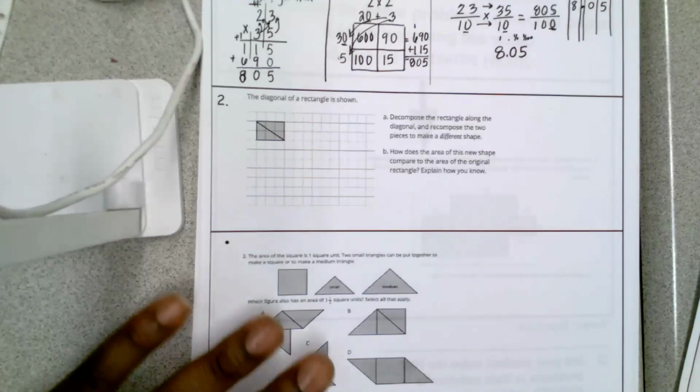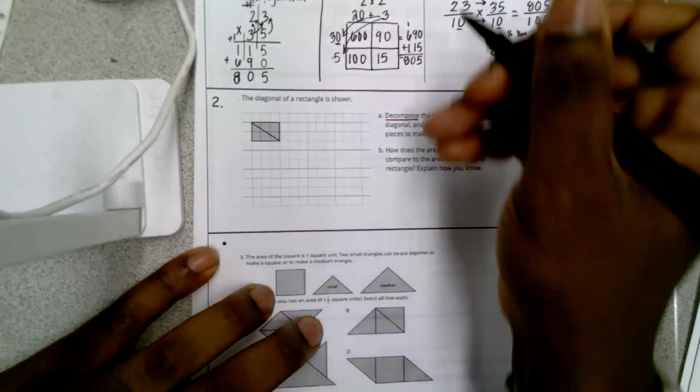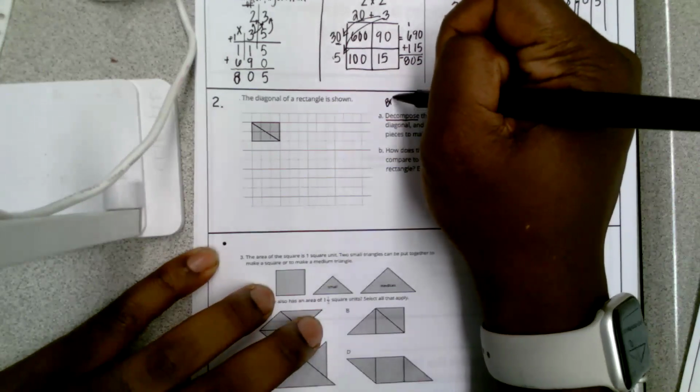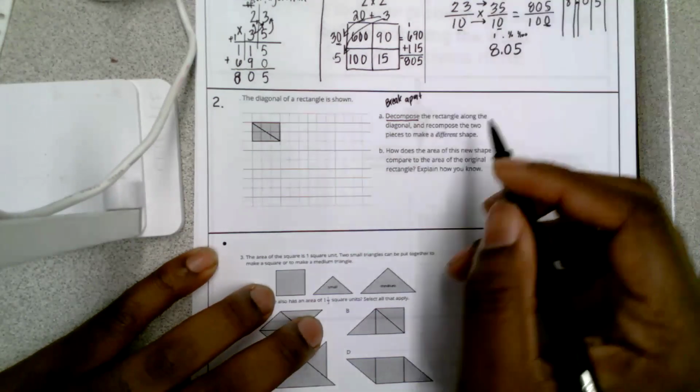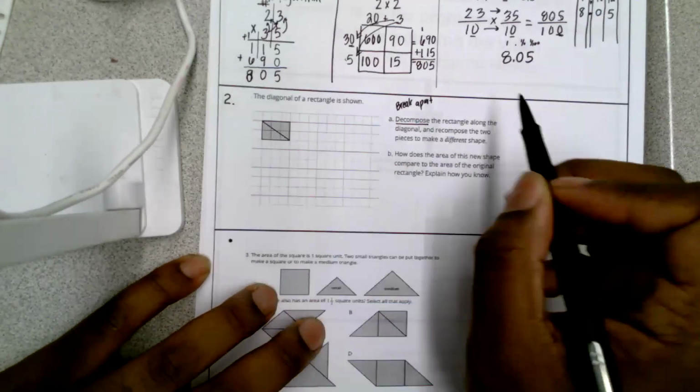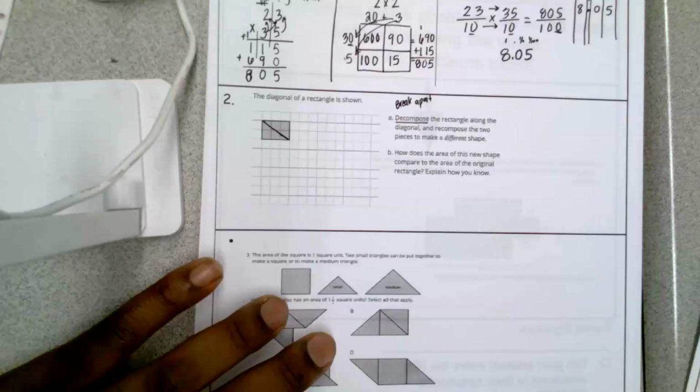So, it says decompose. We know decompose means to break apart. Decompose the rectangle along the diagonal. This line symbolizes a diagonal line.